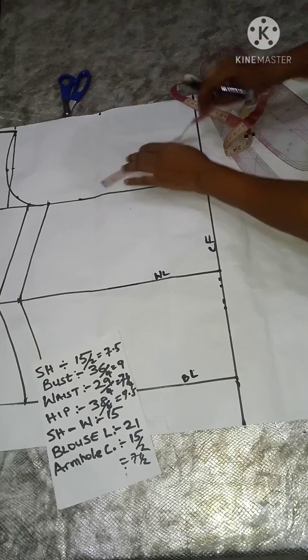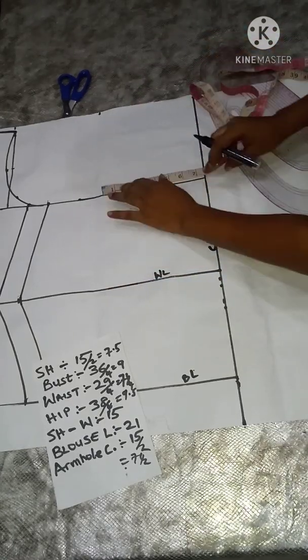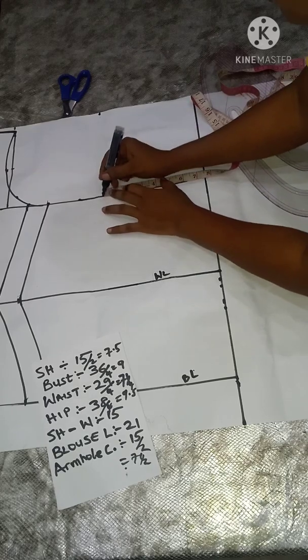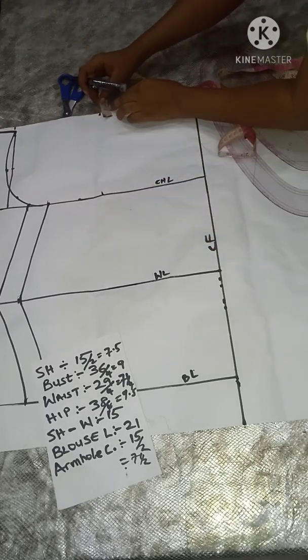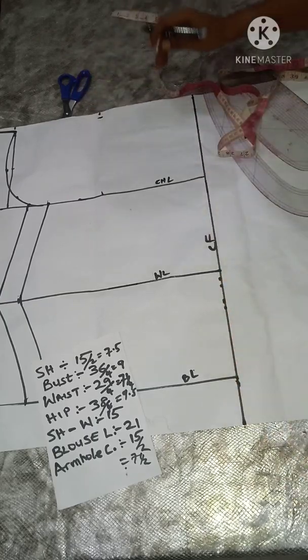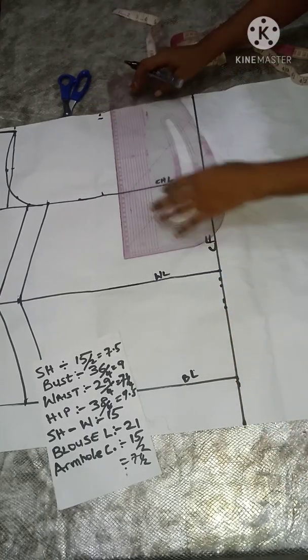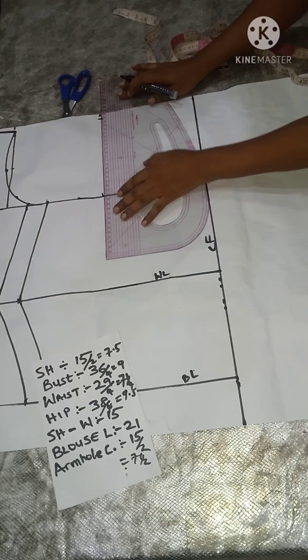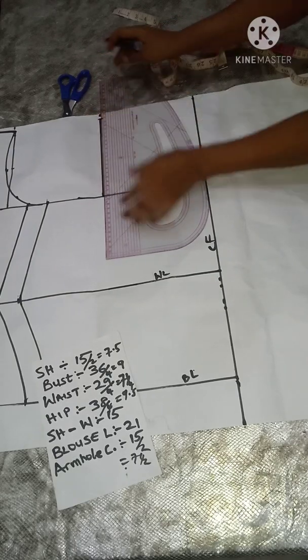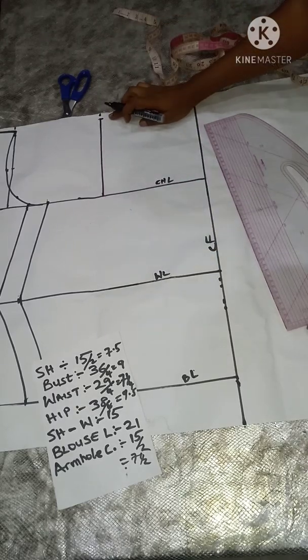So from here, I'm going to connect this 7½. Then make sure that you go down ½ inch on this 7½. So I'm going to grab my pattern master, which is my straight ruler, and connect straight down. Can you see? That is my shoulder slope.